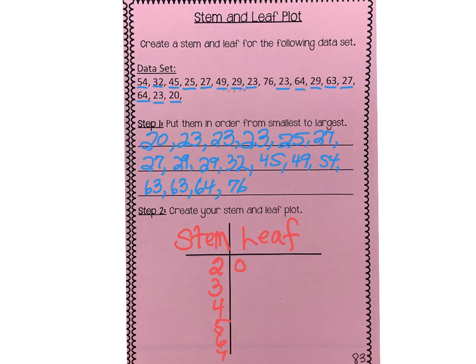My next number is a 23. I leave my stem, my 20, and I add that 3 next to the 0, and that is representing 23. So right now on my stem and leaf, I have two numbers represented. I have a 20 and a 23. Now my next number is this 23. Guess what? I need another 3 for the second 23. I have another 23, and I'm going to add the 3 there.